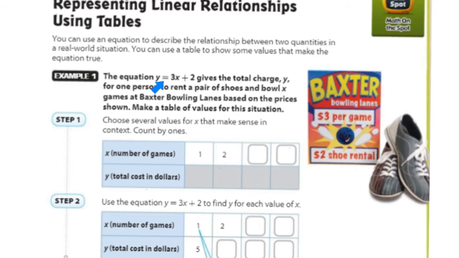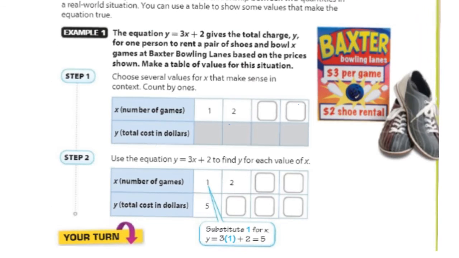The equation y equals 3x plus 2 gives the total charge y for one person to rent a pair of shoes and bowl x games at Baxter Bowling Lanes based on the prices shown. That was a long sentence. Make a table of values for this situation. They want us to choose several values for x that make sense in context. Count by ones. So they're telling us to count by ones in this problem.